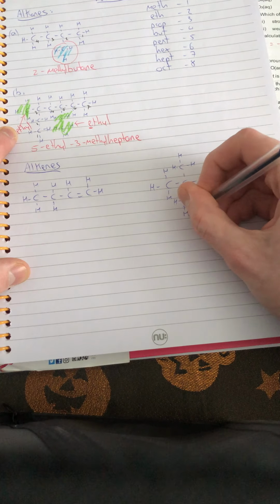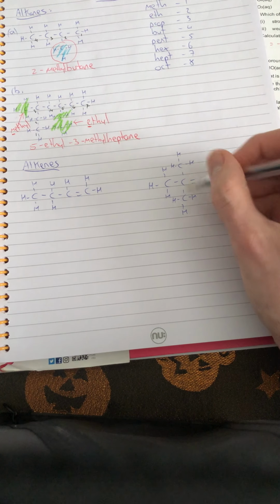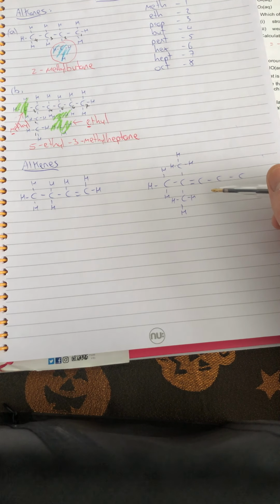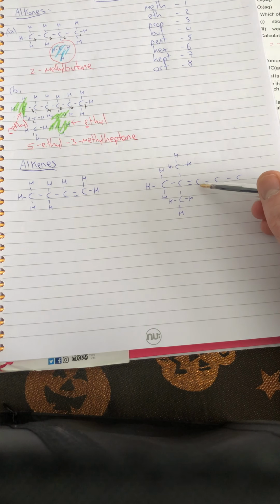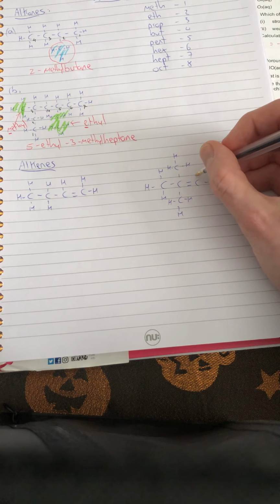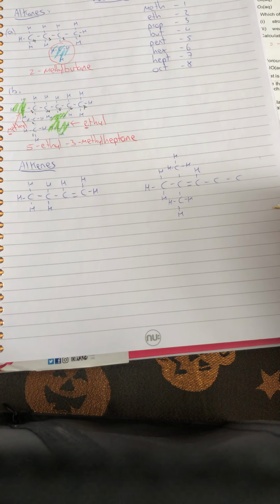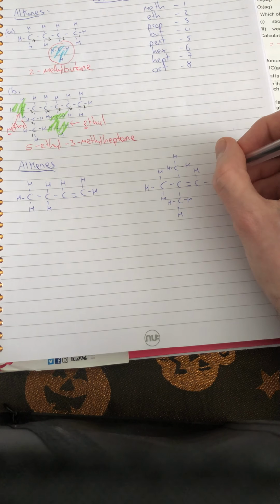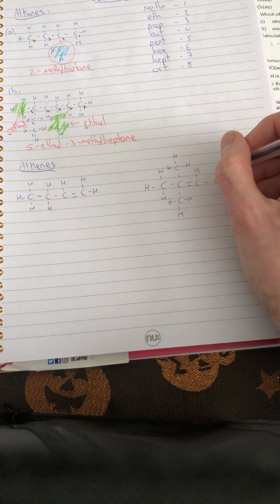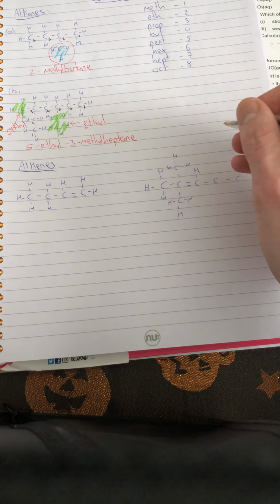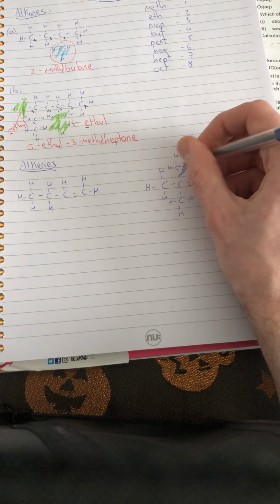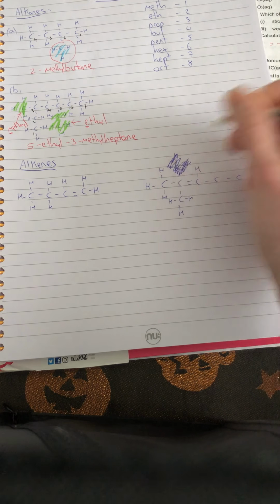Remember when drawing these, you can only ever have 4 bonds coming out of a carbon, because the valency of carbon is 4. So this here already has 1, 2, 3 bonds coming out of it, so I can only put 1 hydrogen there. Yeah. Oh, wait, sorry.